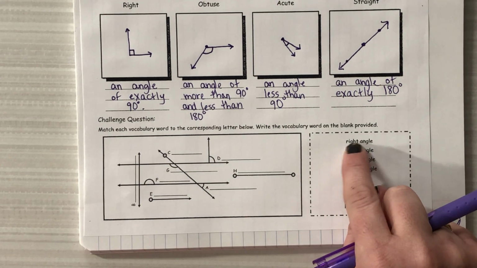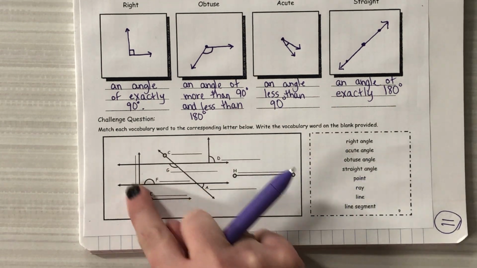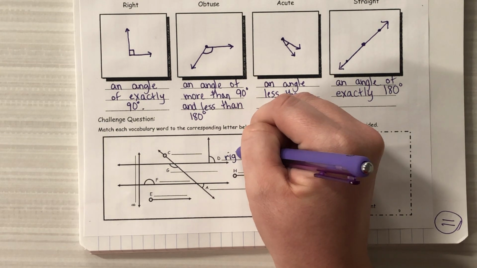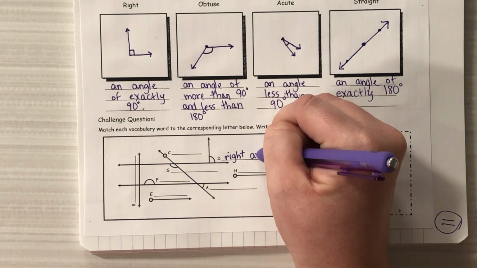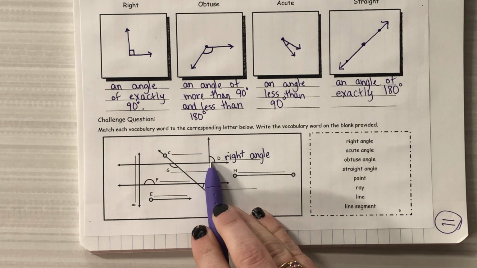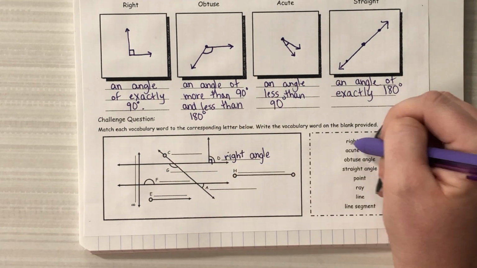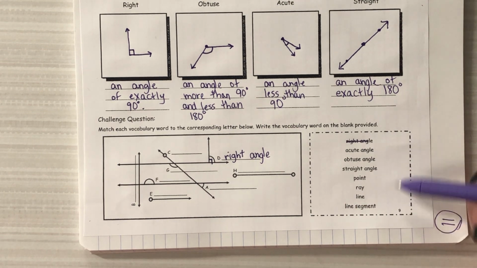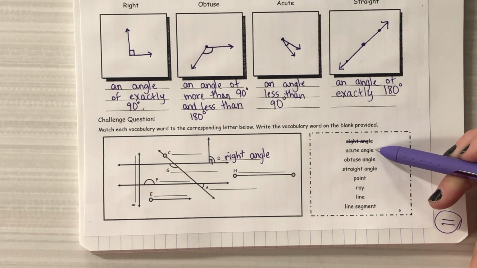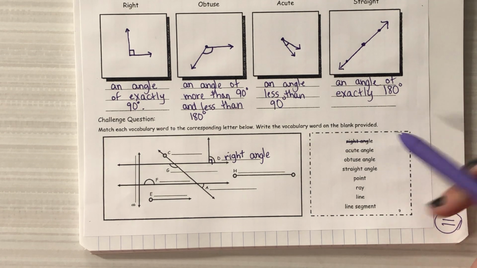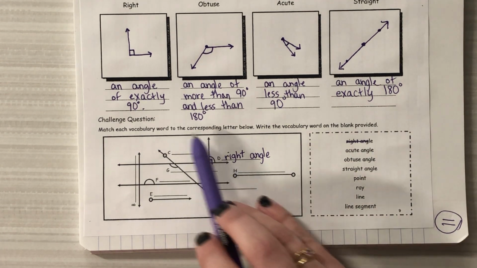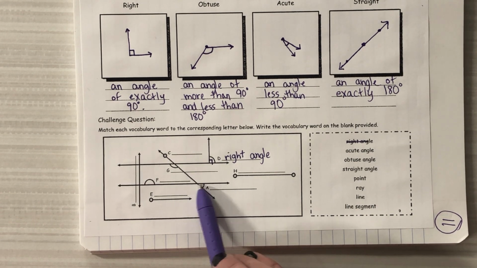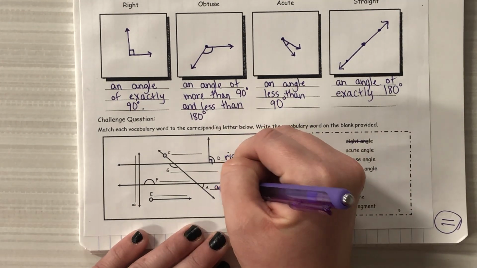So the first one is a right angle. A right angle, you should have been able to place that by point D, or answer D, because this is a wall meeting a floor, and I cross it out. That way I can keep track and organize which ones I've used. The next is an acute angle, so it's a cute and tiny angle. So when I look at all these angles that are here, the only cute and tiny one is represented right here at A. So A would be an acute angle.